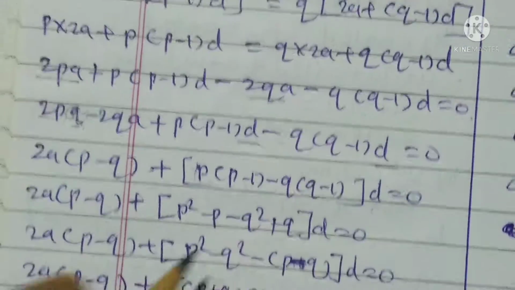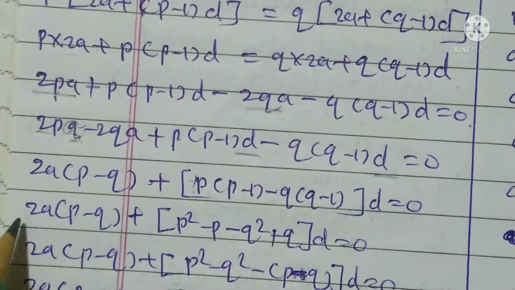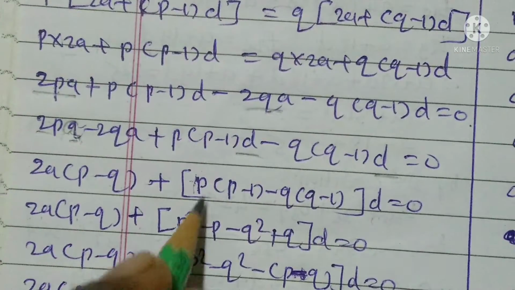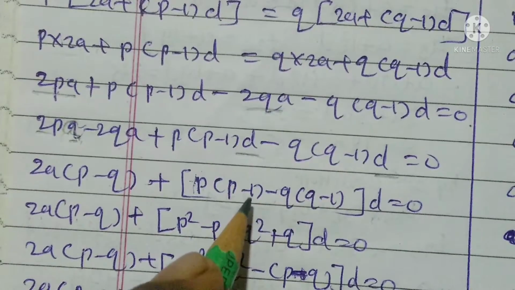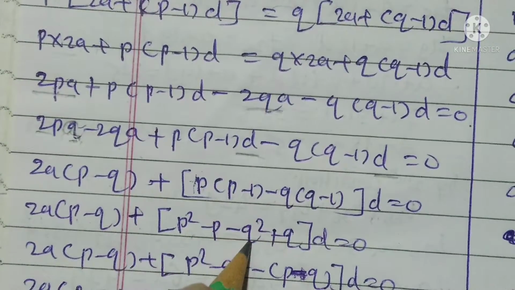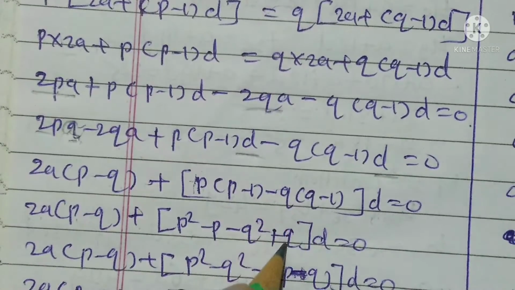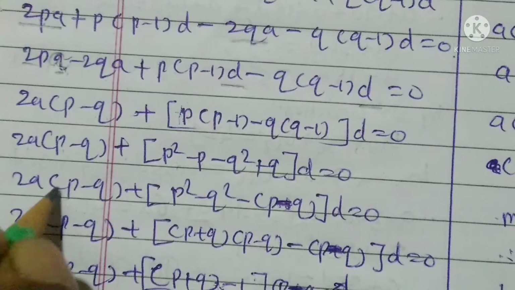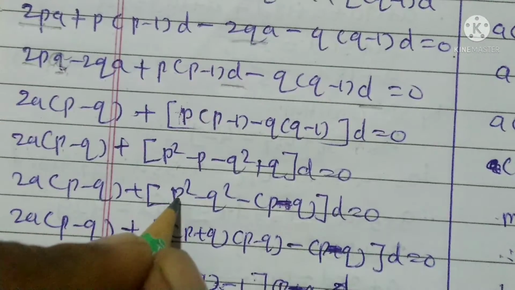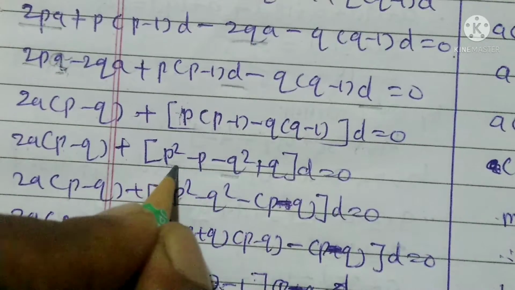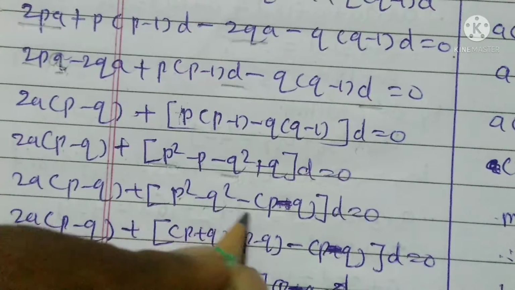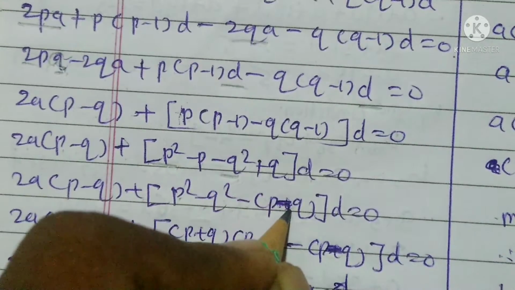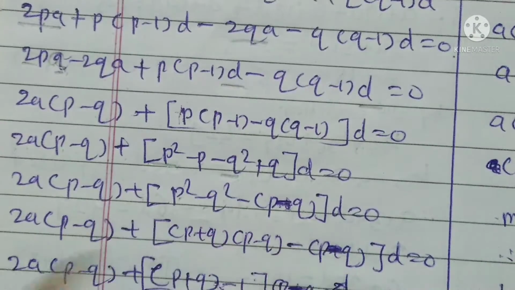So expanding the bracket: 2a(p minus q) plus (p square minus p minus q square plus q) d equals 0. Here 2a(p minus q) plus (p square minus q square) minus (p minus q), common, bracket complete, into d.